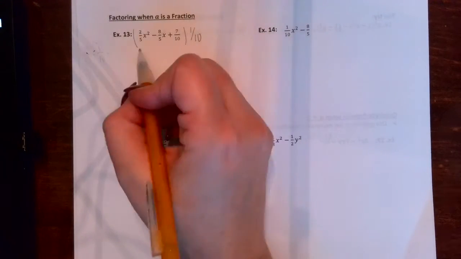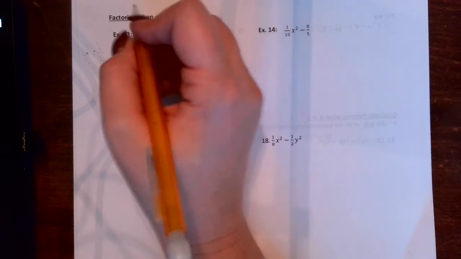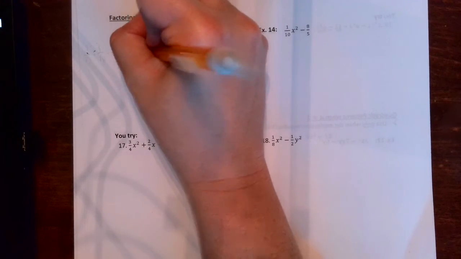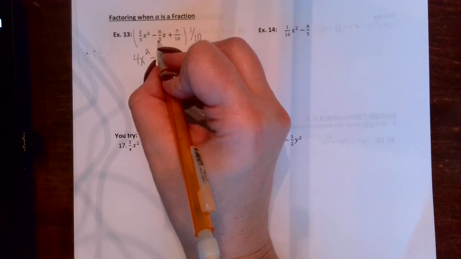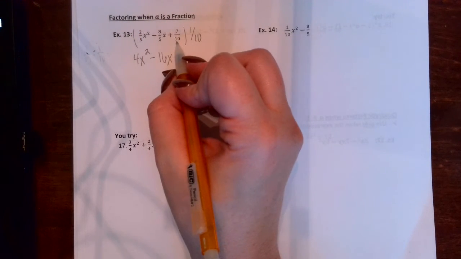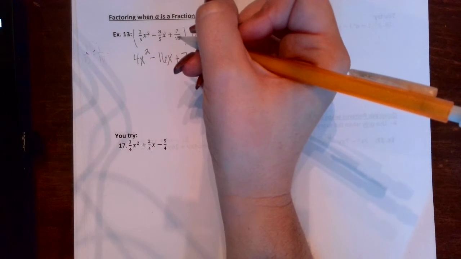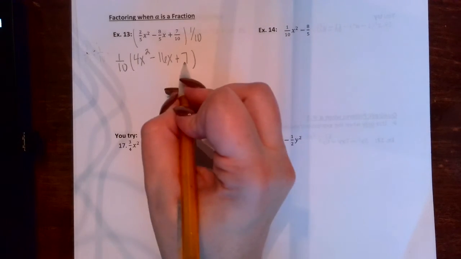When I do that, I want to look at making all of these 1/10 because that will get rid of my fractions. So from 5 to 10, I would need to multiply by 2. So I'm going to multiply the top by 2 as well. That would get me 4x squared. And then here, from 5 to 10 again is 2. I'm going to multiply that by the top because whatever I do to the bottom, I have to do to the top. And then here, notice I already have a 10, so I'm just going to bring my 7 down from my numerator. And then from here, I'm going to factor this like normal.